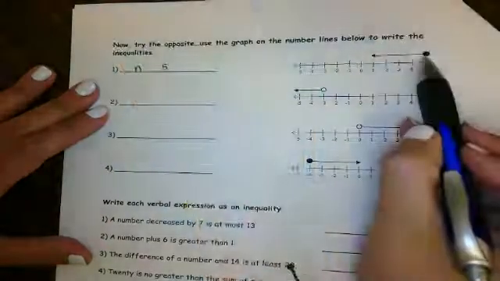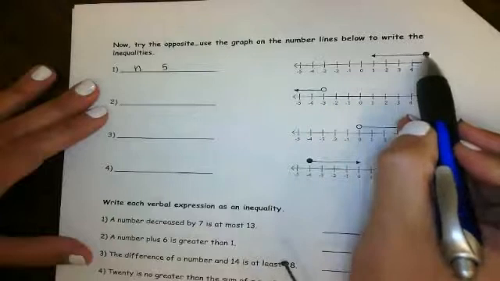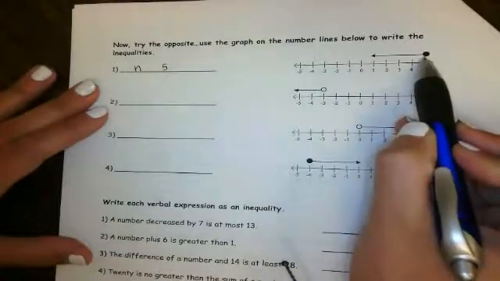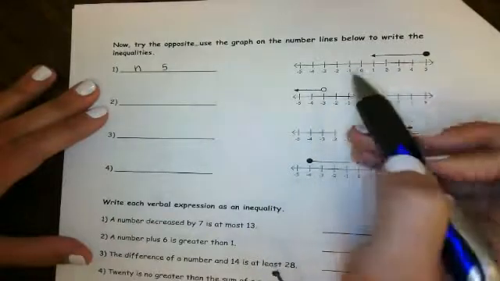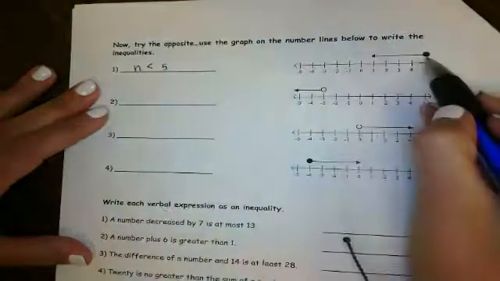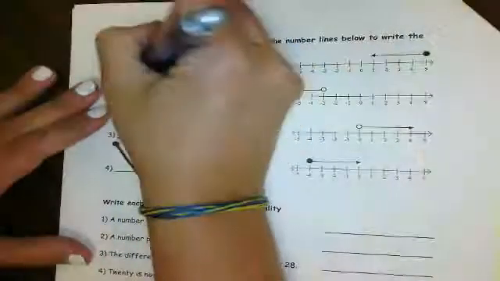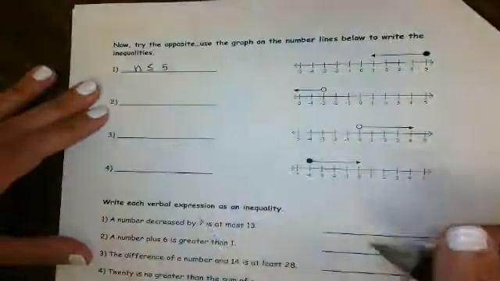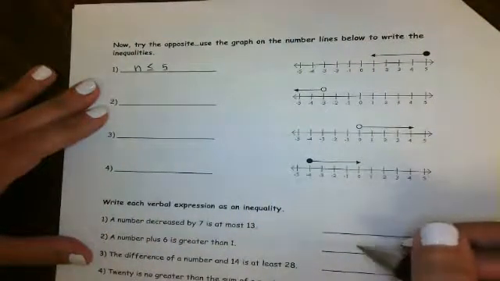Then you look at the arrow. Which direction is it going? And it's going to the left. It's pointing to the numbers less than 5. So we need is less than. And then because the dot is filled in, we need this to be underlined. So there's our inequality. N is less than or equal to 5.